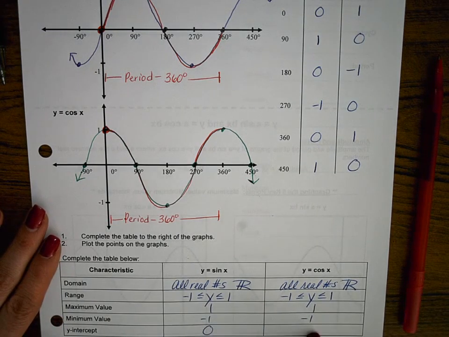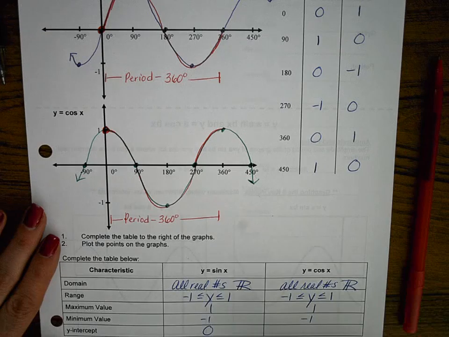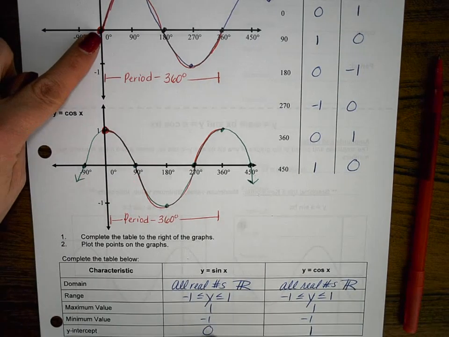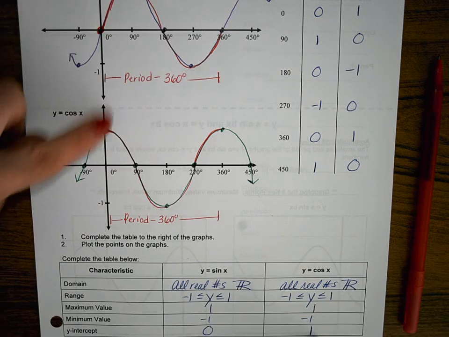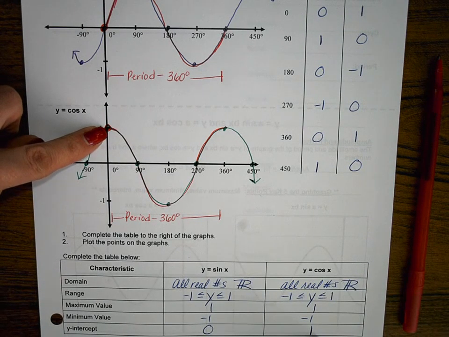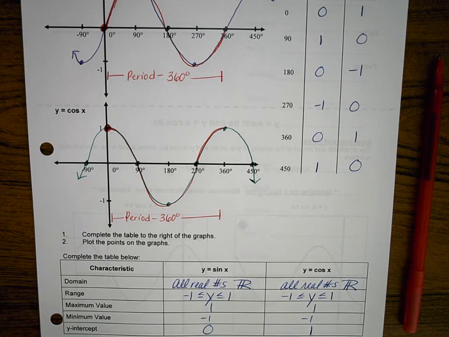Where did cosine cross the y-axis? 1. This is important. Sine always crosses the y-axis at 0. Cosine always crosses the y-axis at the maximum value, at the top of the graph. All right, got that written down so far?